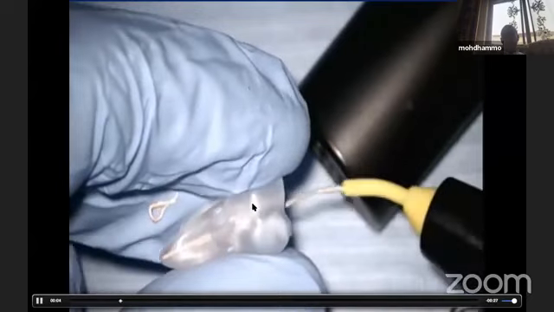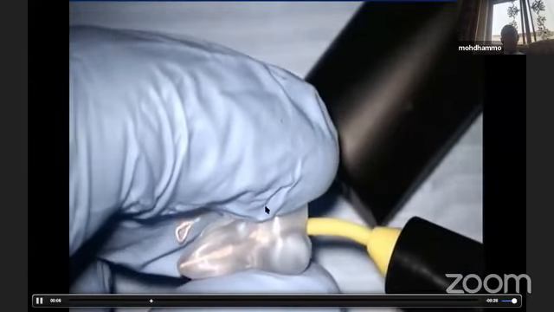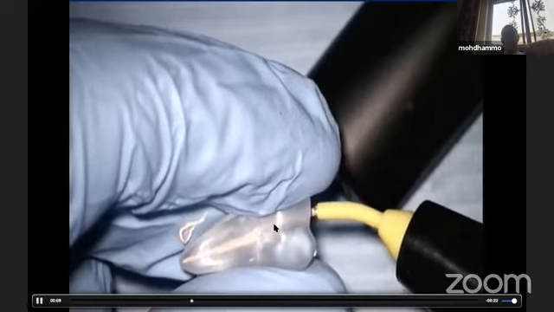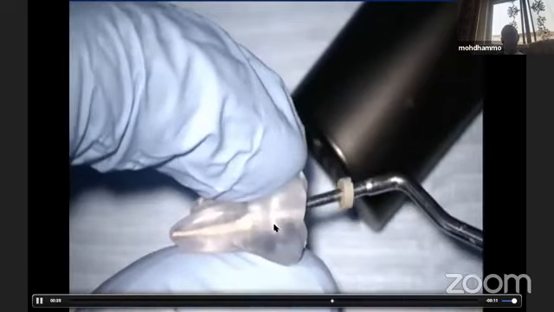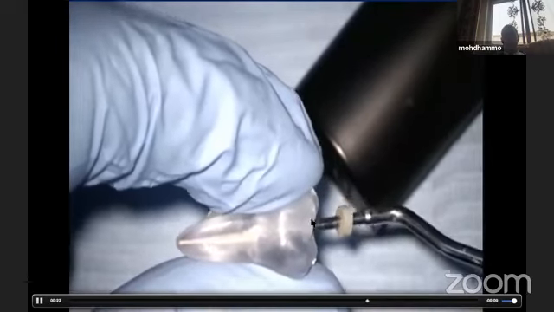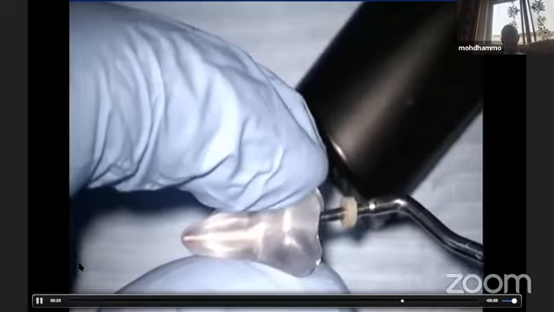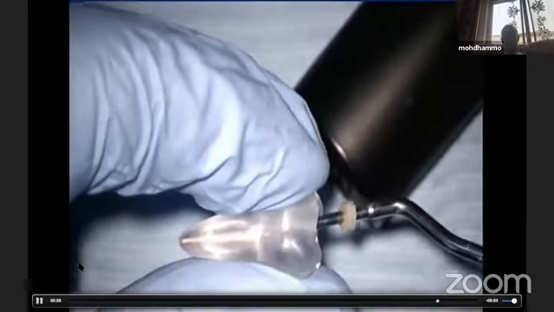So let's see here what we will do. So we used the gutta-percha gun here to fill the resorption part, or the remaining part of the canal.